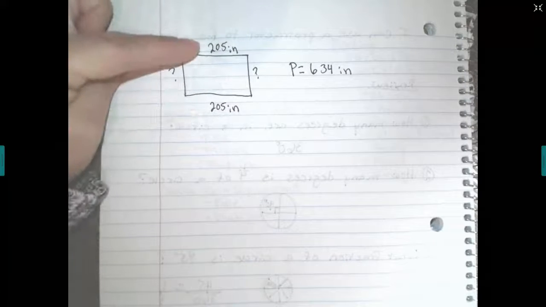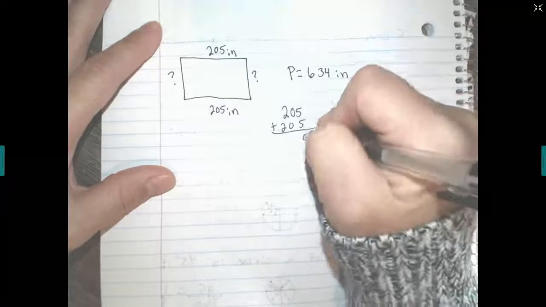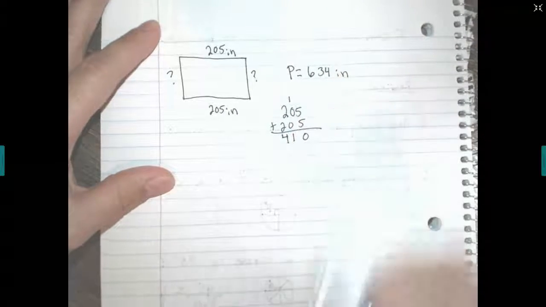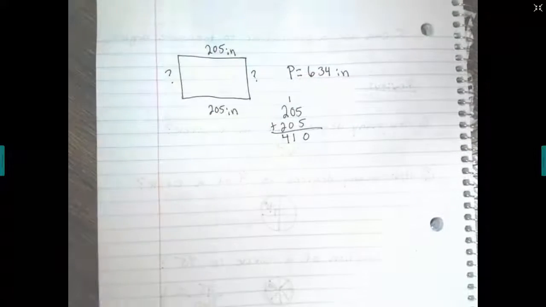Okay, so this is a 3-step problem. The first step you're going to do is add up what we've used so far. So we're going to take 205 plus 205. 5 plus 5 is 10. Carry your 1, 1, 4. So we have used 410 inches out of 634.